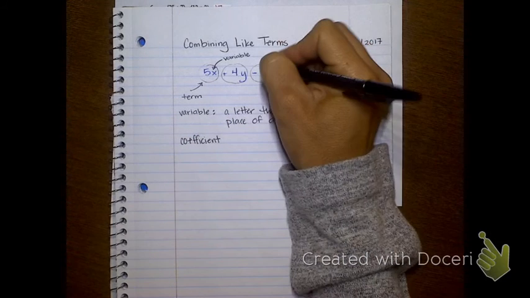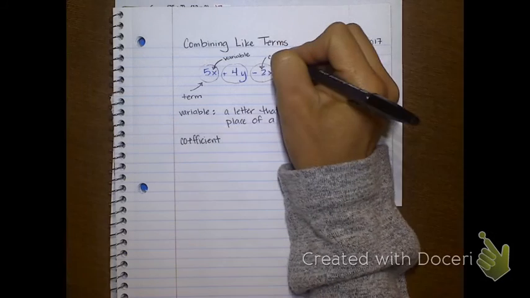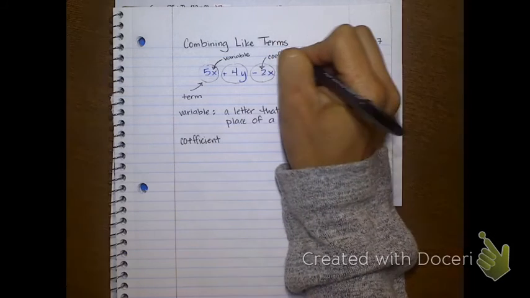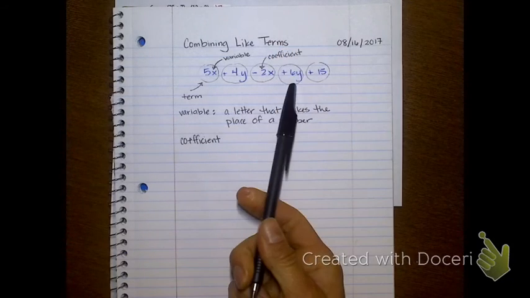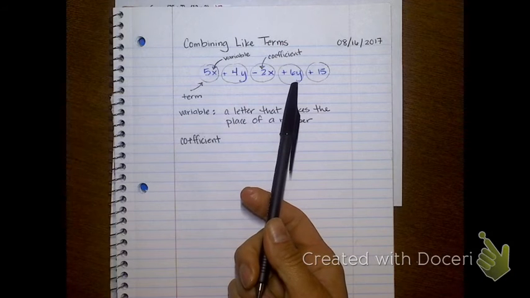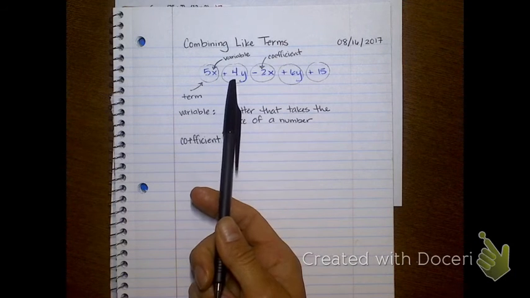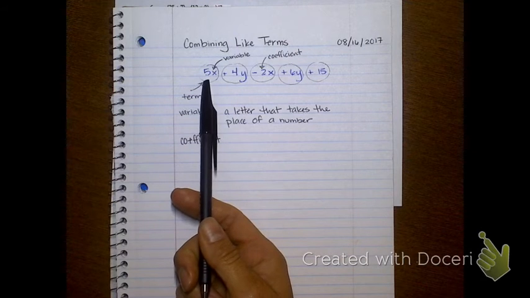So, each of those numbers that's in front of the variable, those are called a coefficient. So, for example, -2 is a coefficient. What is the coefficient of this term? 6. What's the coefficient here? 4. What's the coefficient here? 5, right?